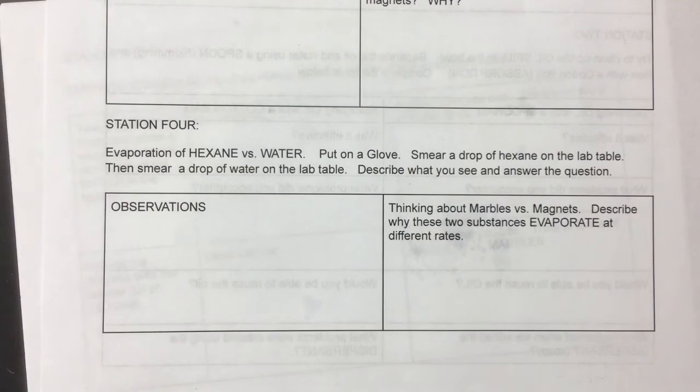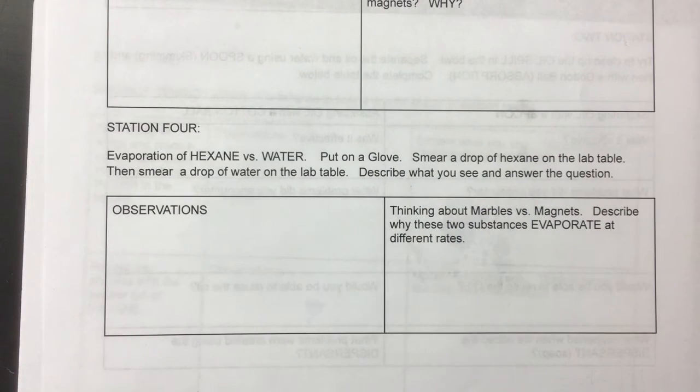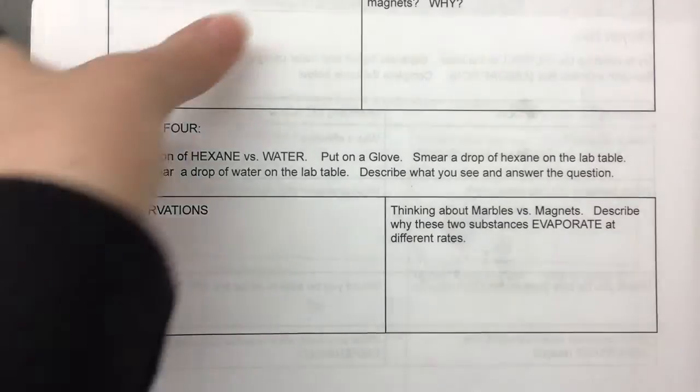Now with station 4, I do have a glove on, and we're going to observe the evaporation of hexane and water. We're going to put a drop of hexane on the lab, I'll smear it, and then I'll put a drop of water on the lab, and we will observe what we see happening, and then explain why you think there might be a different evaporation rate.